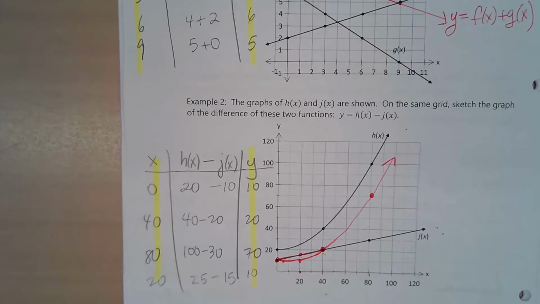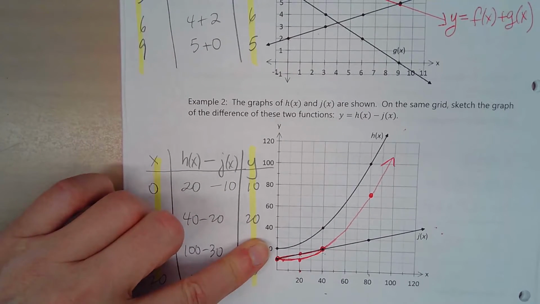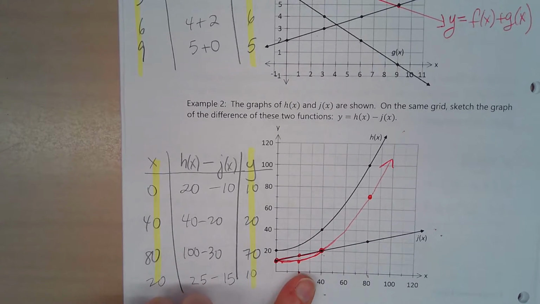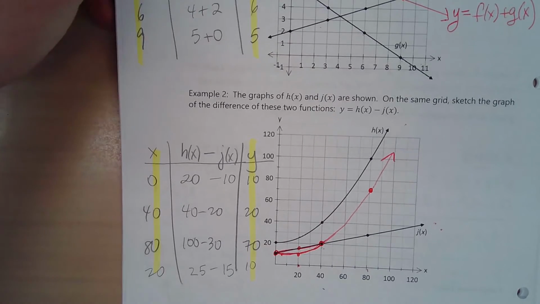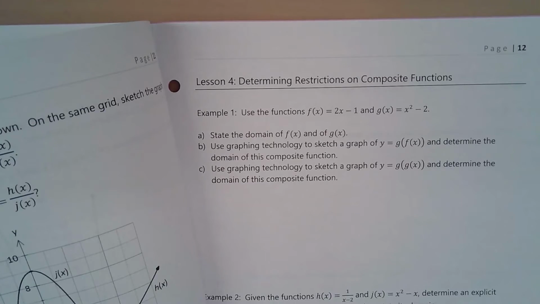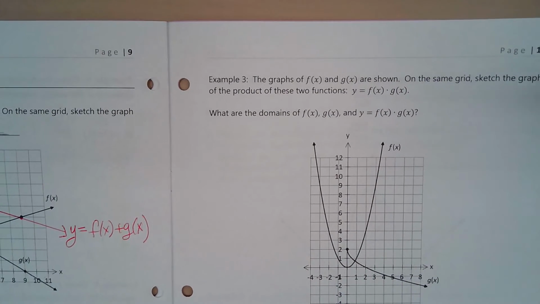So again, it looks like it's actually probably an exponential. It looks like it's half of a parabola, but we'll see in our next unit that that's actually what an exponential looks like. Okay, let's try one more. Or maybe two more. We'll do 4 as well. Then I'll let you guys go for break.